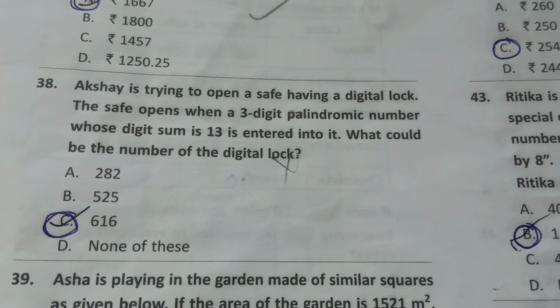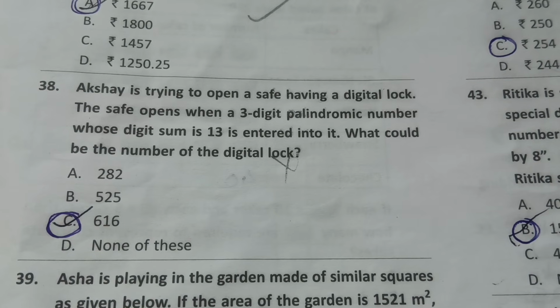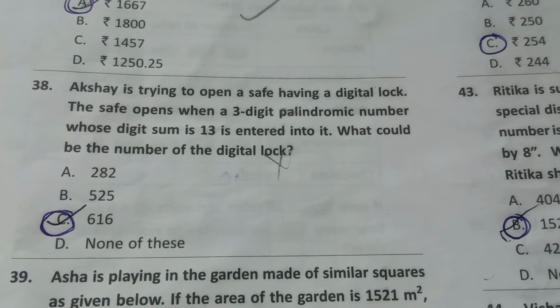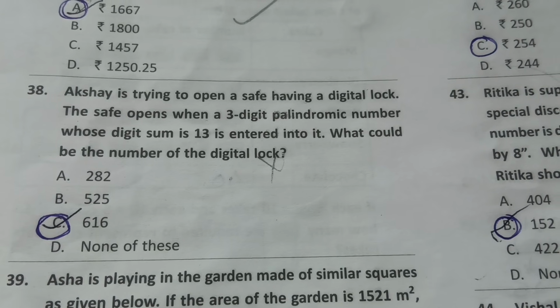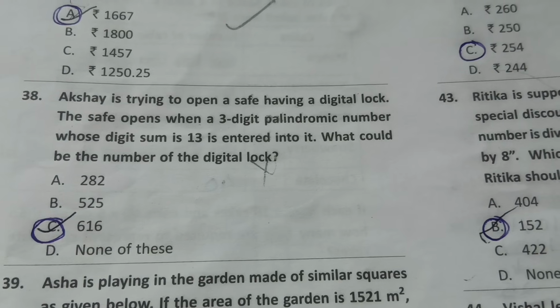Akshay is trying to open a safe having a digit lock. The safe opens when a 3-digit palindromic number whose digit sum is 13 is entered into it. What could be the number of the digital lock? It's a 3-digit palindromic number, which means 616, and the sum is 13. So answer C.